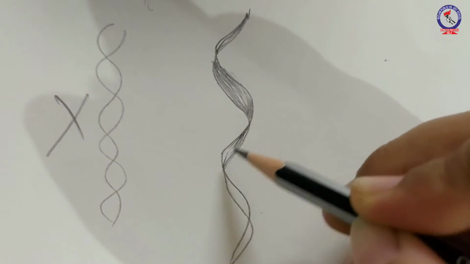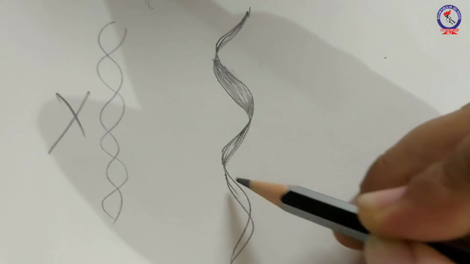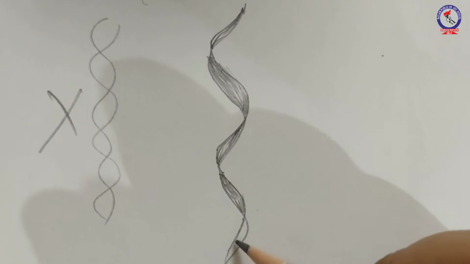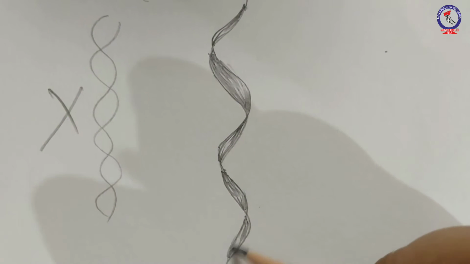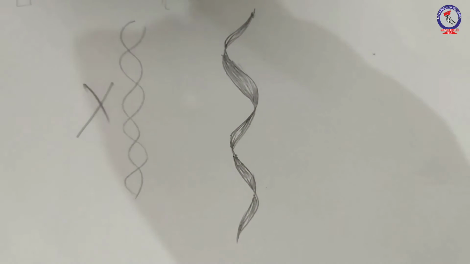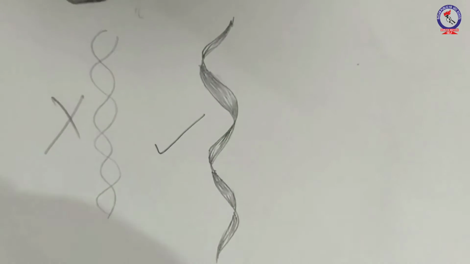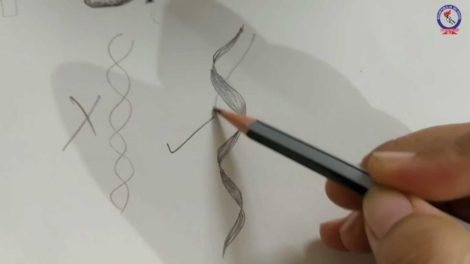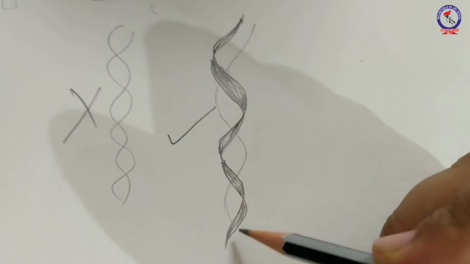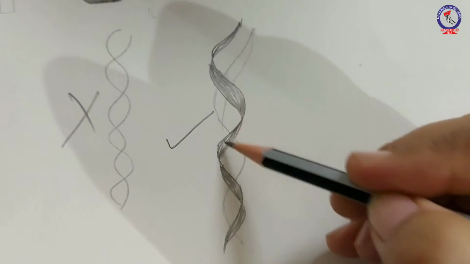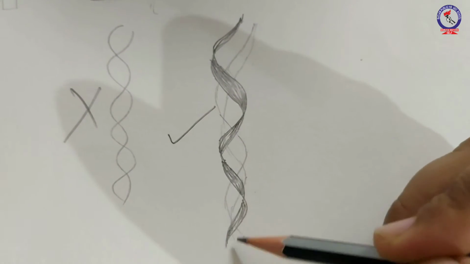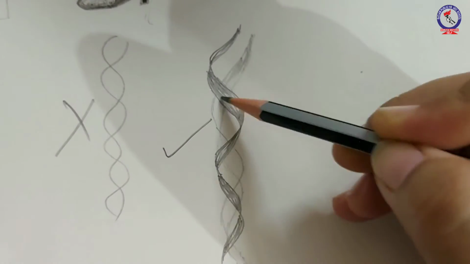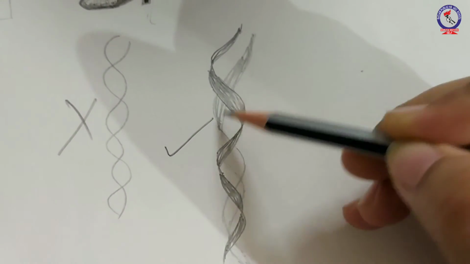The left one is the wrong one and the right one is the right pattern to make it. Whenever you are making such a stroke, it should be right and up to the mark. This is the way to make wavy curly hairs. Okay. Right way to make a hair. Like this, right? Again, if you want to make it, like this.